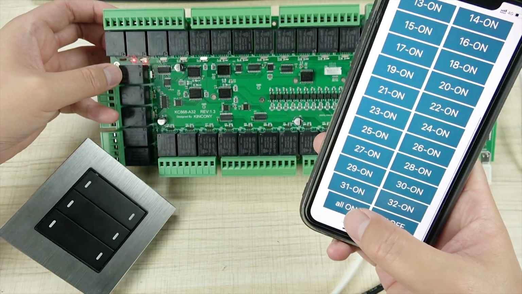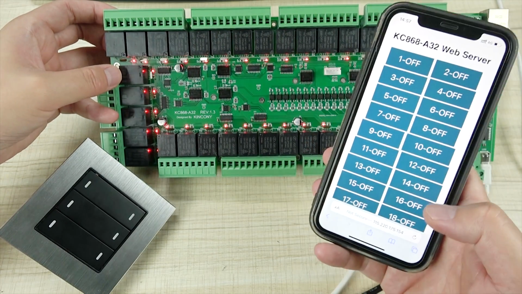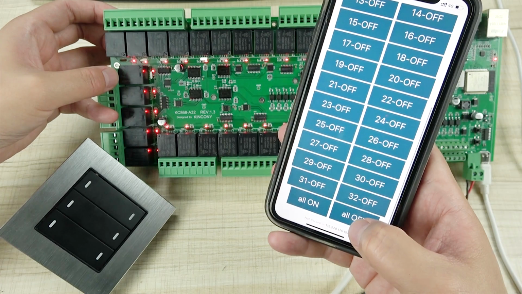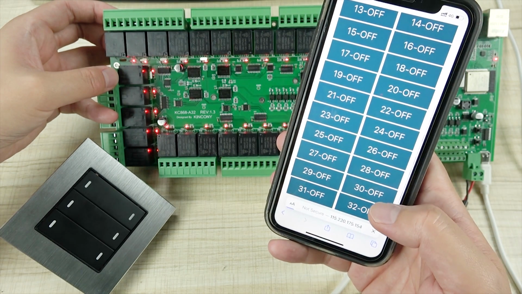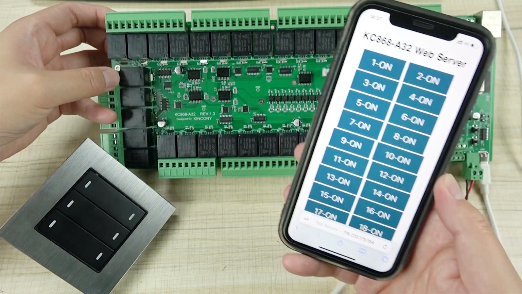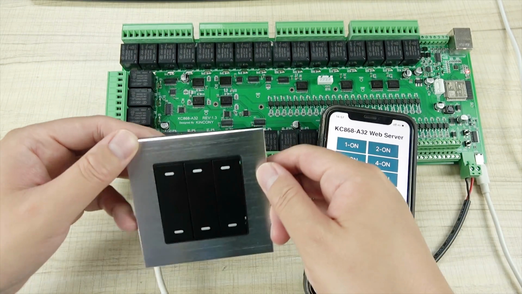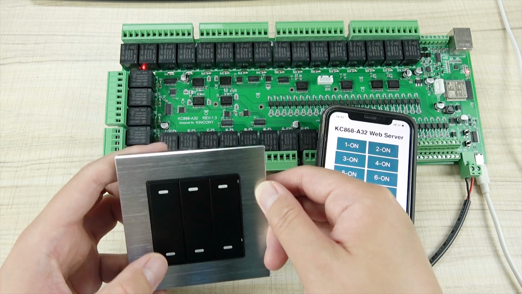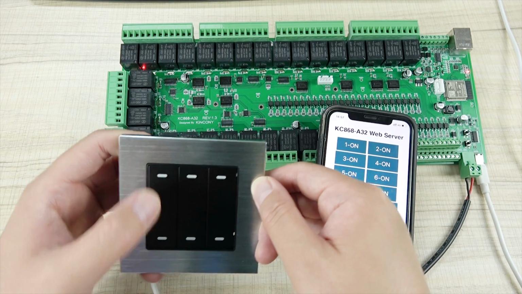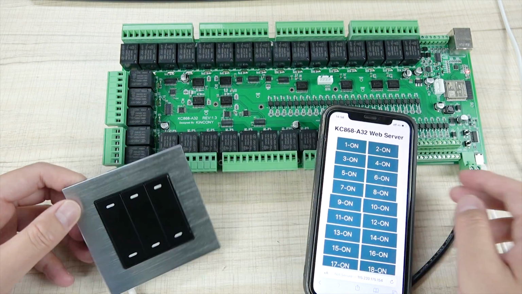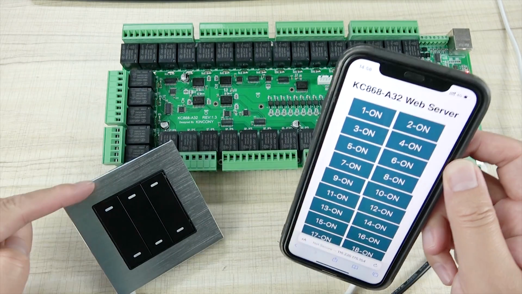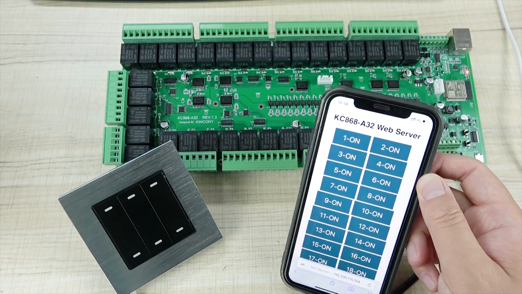Also I can use all on. This is all on and all off. This is controlled by the 4G. And this time you can also use this front page. You can see I can use this wall switch. And also you can use this and this one at the same time.